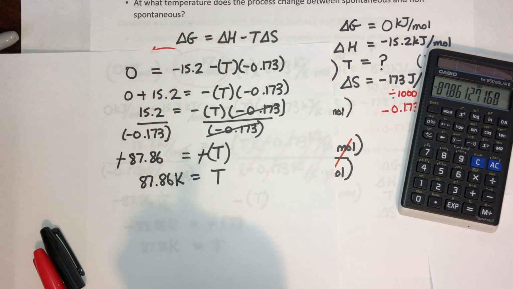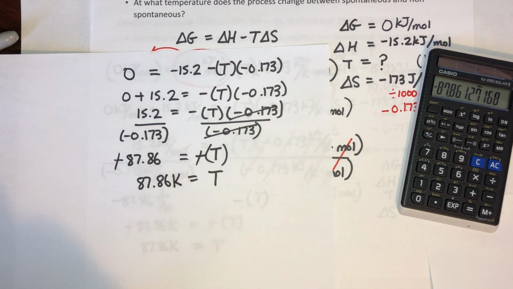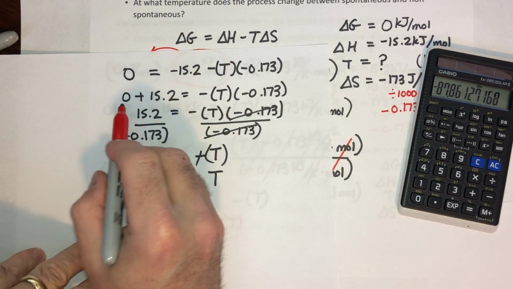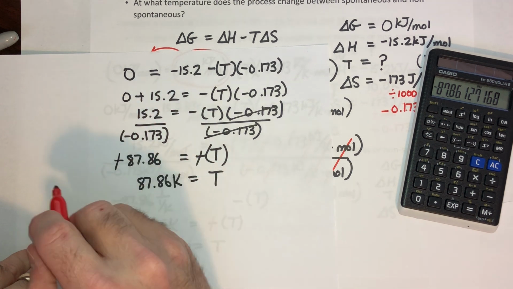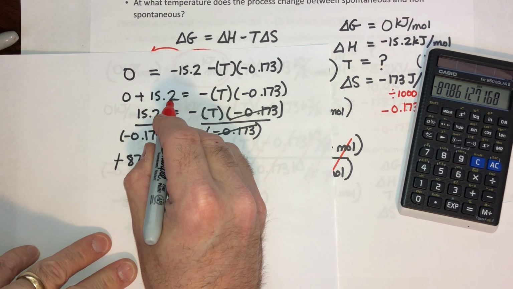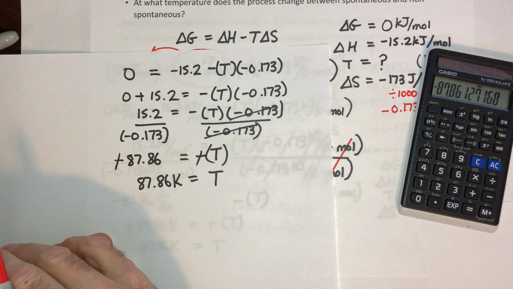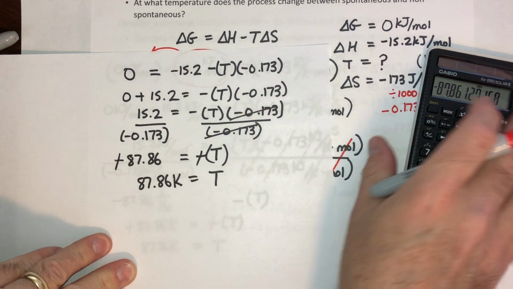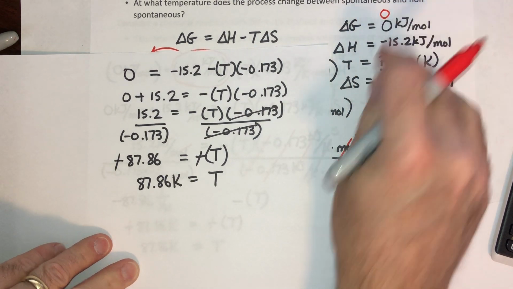All right, let's talk about significant figures. If you don't have to worry about significant figures, then your life is good. But if you do, when I add these two together here, adding and subtracting is all about the least number of decimal places. This one has one decimal place. The 0 has as many decimal places as I want. Because when I say that the delta G is 0, I'm saying that it's exactly 0.